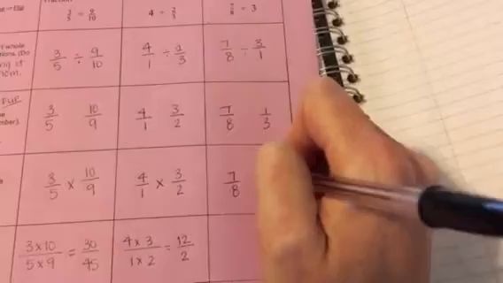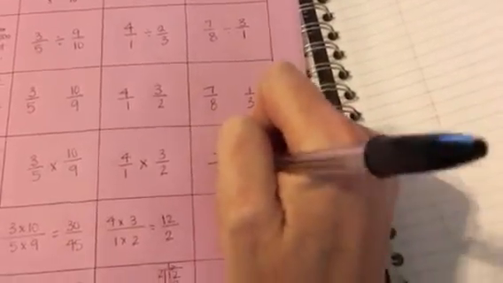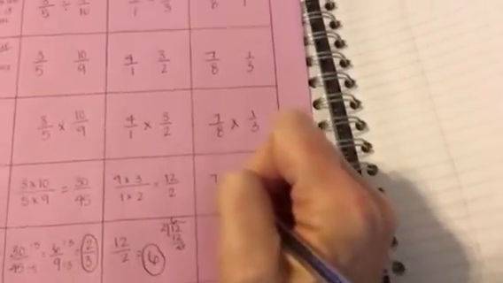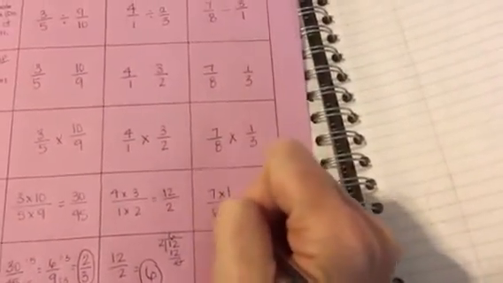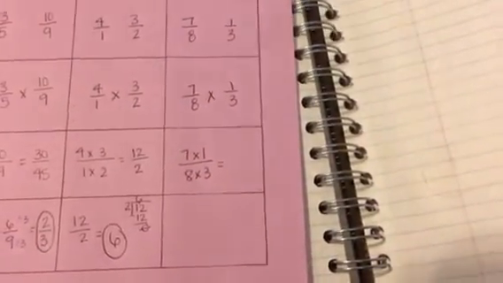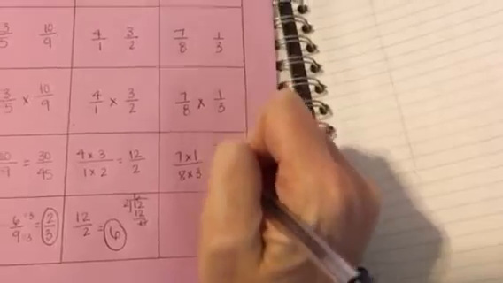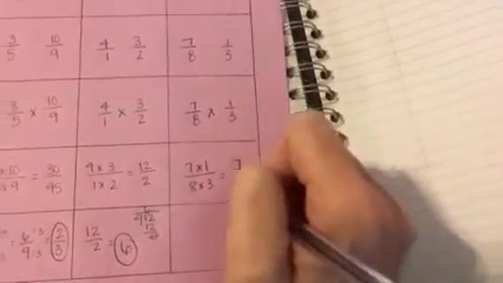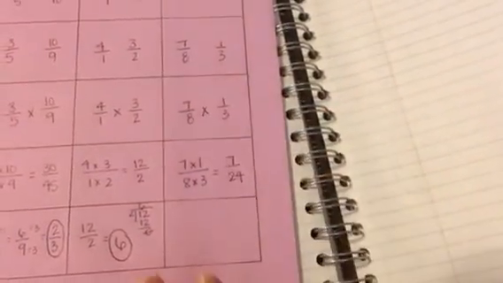Now I'm going to change my division symbol into a multiplication symbol. And then I'm going to multiply across my fraction. So this is what it looks like. 7 times 1 is 7. 8 times 3 is 24.